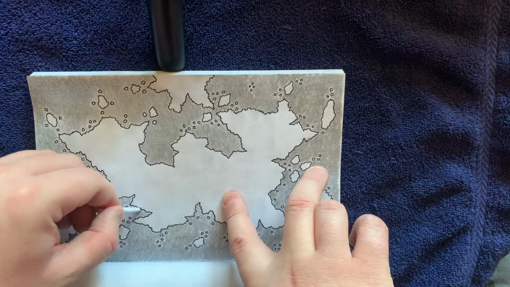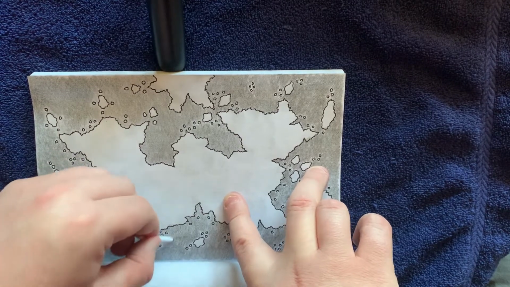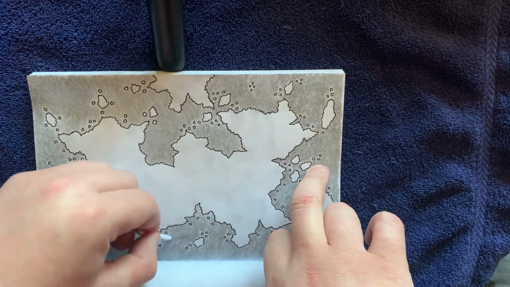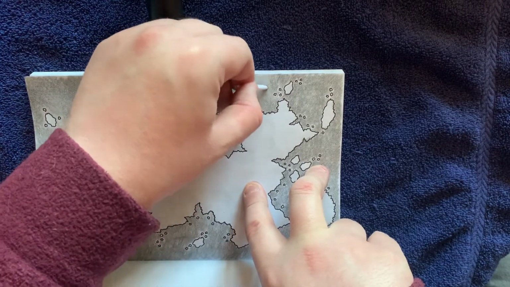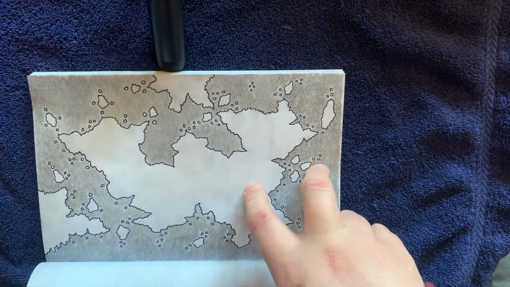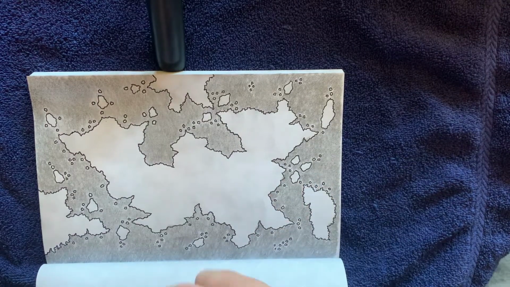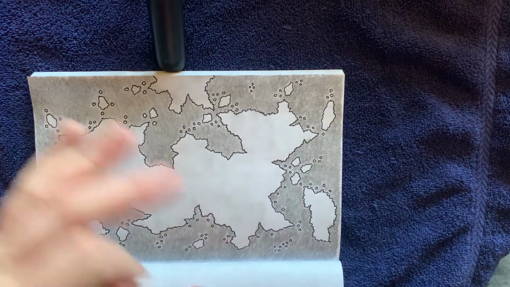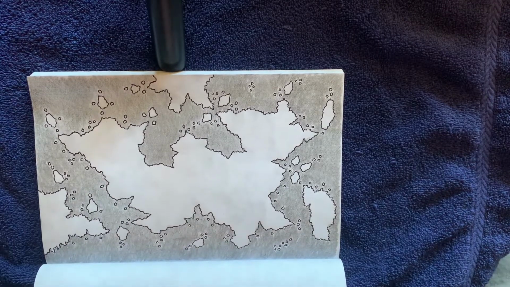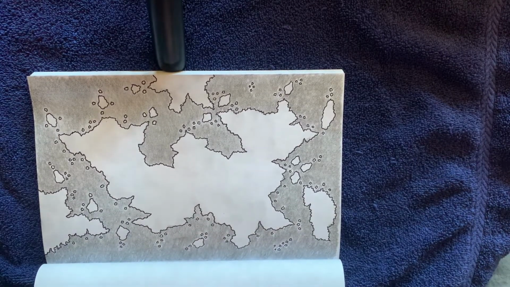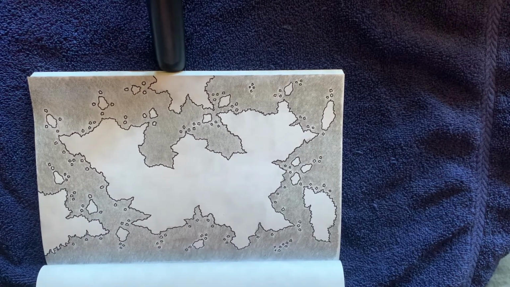Okay, so as you can see, I went through and I blended my ocean, kept things still textured because I like having the texture in there. It makes it look interesting. If it was just all solid gray, I think that would be boring, but I like having a little bit of texture in there. All right, and so that is it as far as my coloring goes.